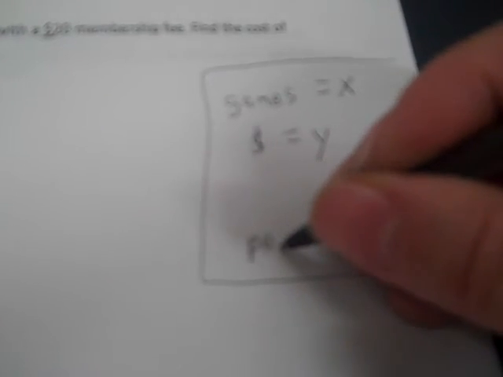So my units are games and dollars. Remember, the money has to be the y, and the other unit's the x, because all these problems contain money. So we need to put the y, the dollars, on top, because those are always our y, and then the games on the bottom.